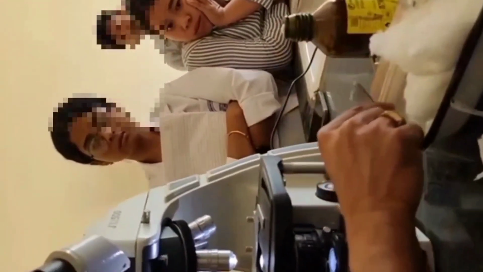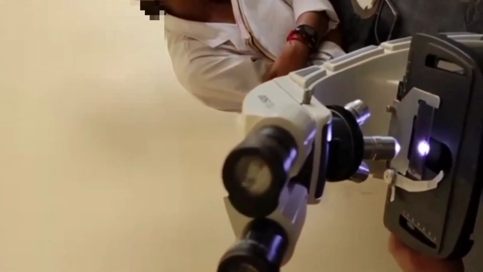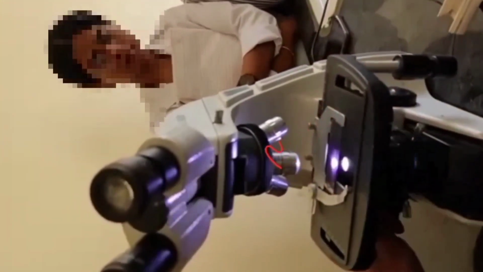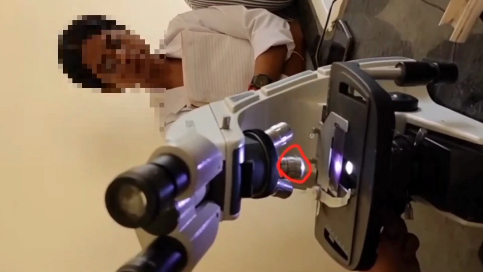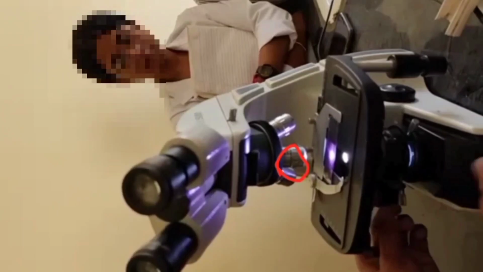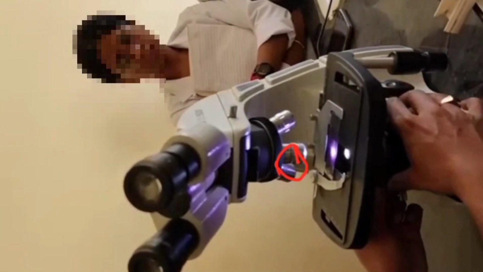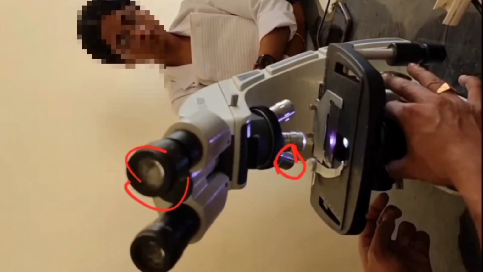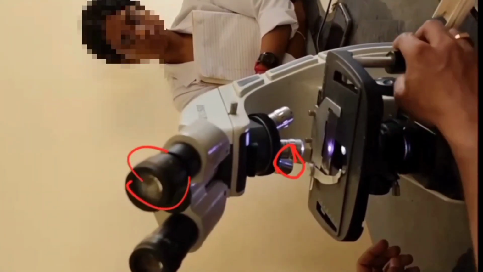We are going to focus our slide, which is already prepared. We have prepared the slide and are focusing it. So put it under the microscope on the stage and fix this. This is the low power objective lens, suppose 10x. So total magnification will be 10 into 10: objective lens 10 and eyepiece 10. So total 10 into 10 is equal to 100x.